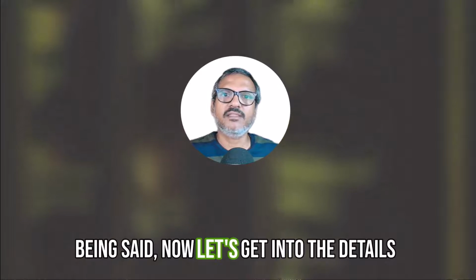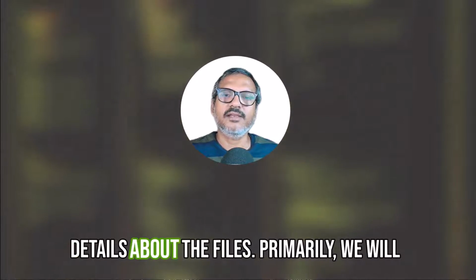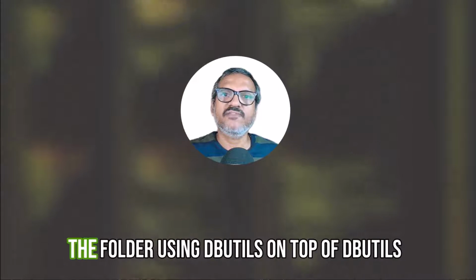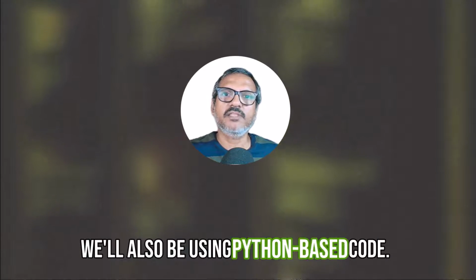That being said, now let's get into the details related to how to use dbutils to get details about the files. Primarily, we will be focusing on how to compute the size of the folder using dbutils. On top of dbutils, we'll also be using Python-based code.